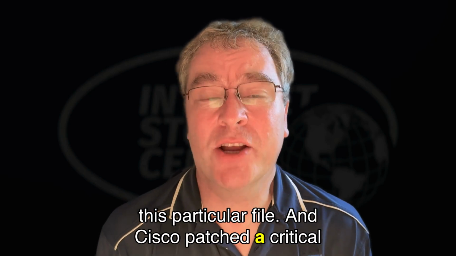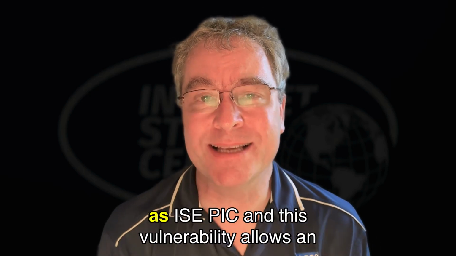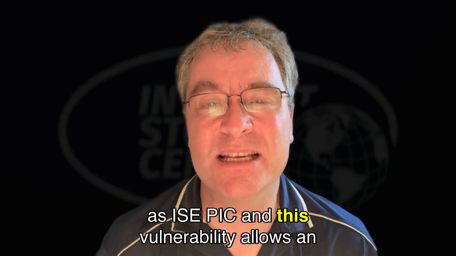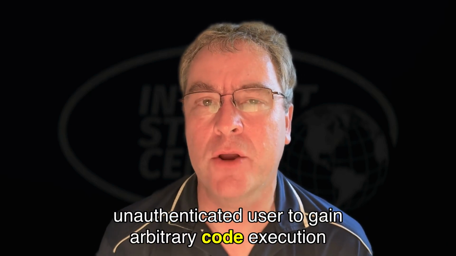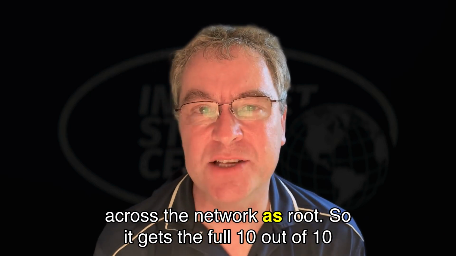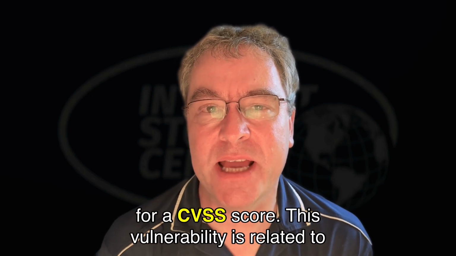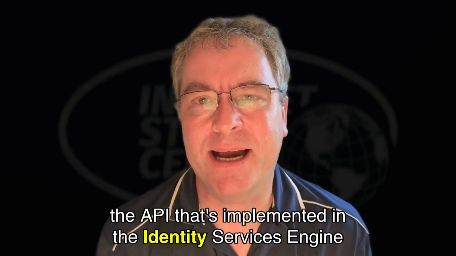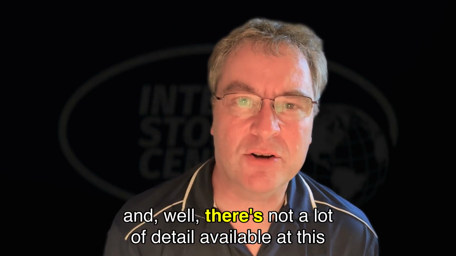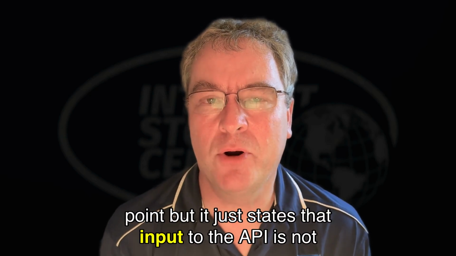And Cisco patched a critical vulnerability in its Identity Services Engine, or ISE, as well as ISE PIC. This vulnerability allows an unauthenticated user to gain arbitrary code execution across the network as root. So it gets the full 10 out of 10 for a CVSS score. This vulnerability is related to the API that's implemented in the Identity Services Engine. There's not a lot of detail available at this point, but it just states that input to the API is not properly validated.